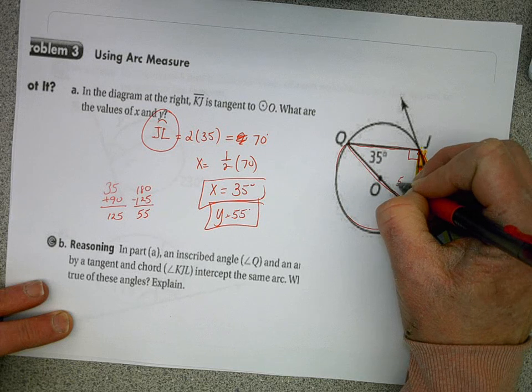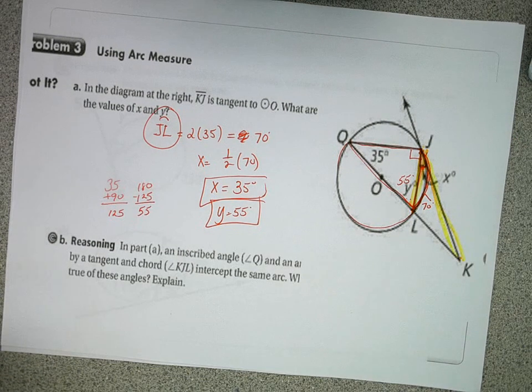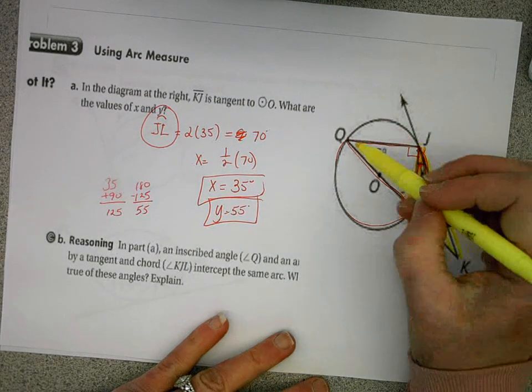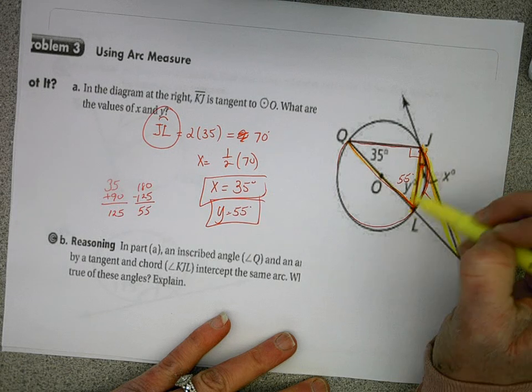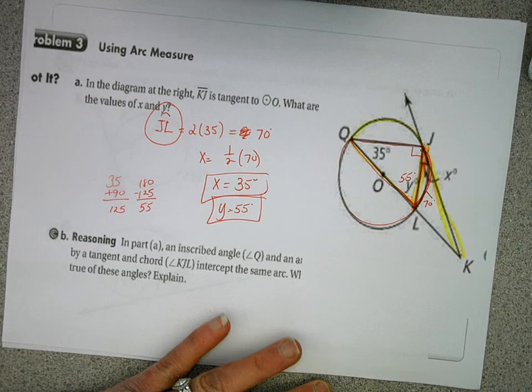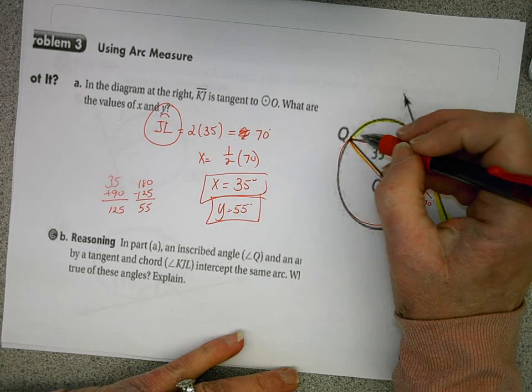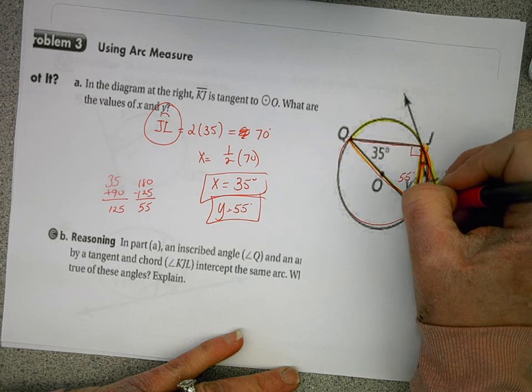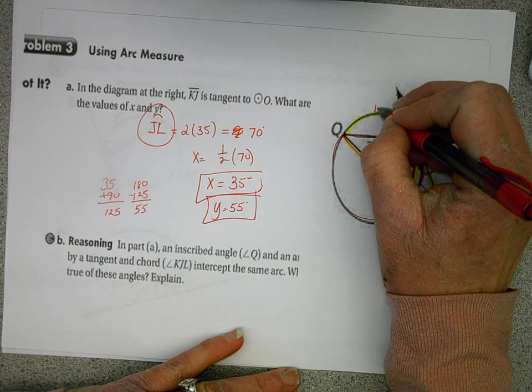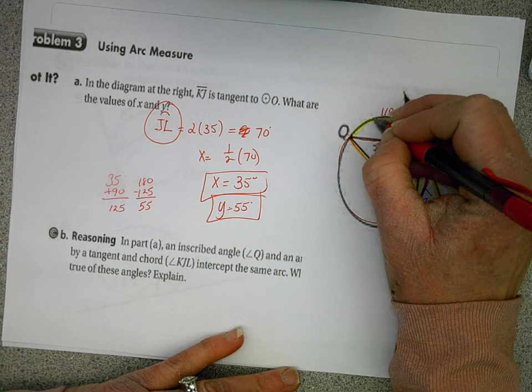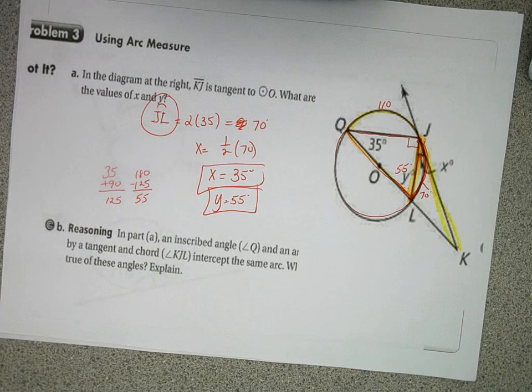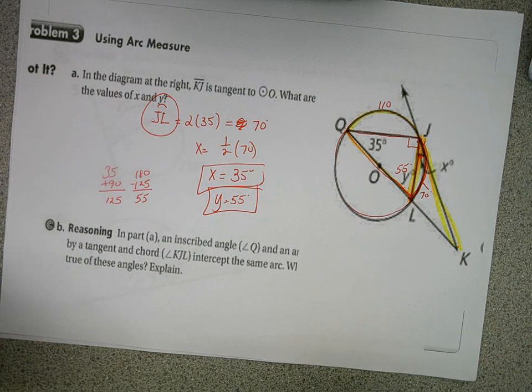I'm going to show you why that makes sense. If you look at this intercepted arc, Y intercepts the arc QJ. I should know if this is 70, QJ is 110, and Y is half of 110. I like chapters like this, you guys could tell, where you can find the answer multiple ways.